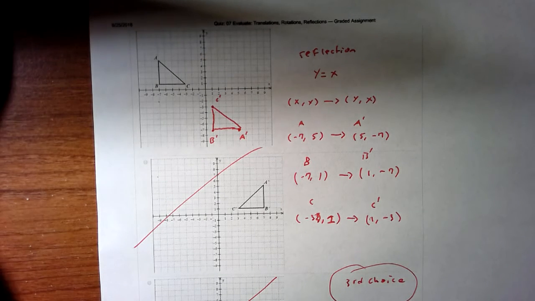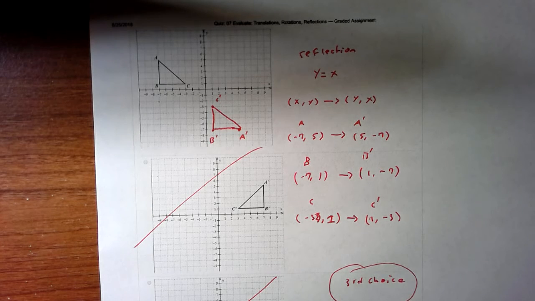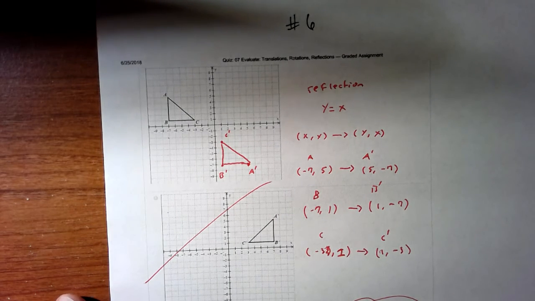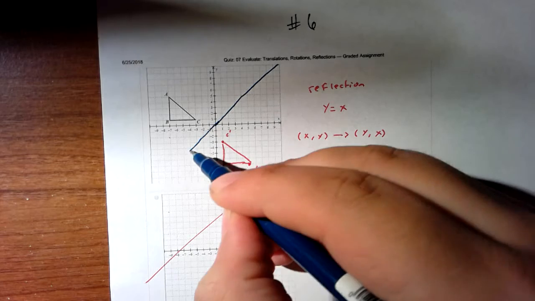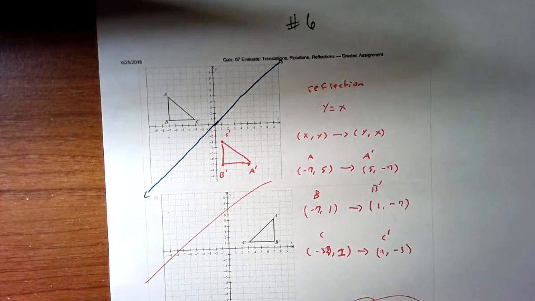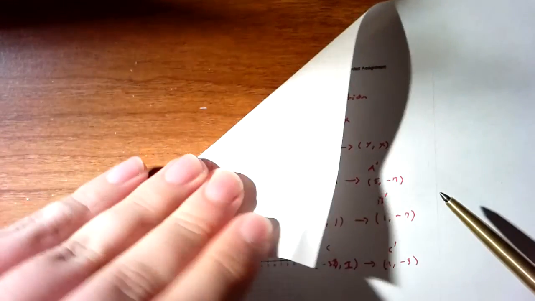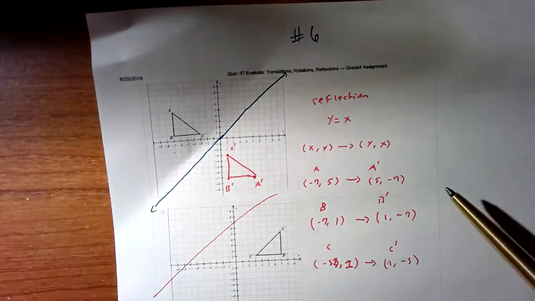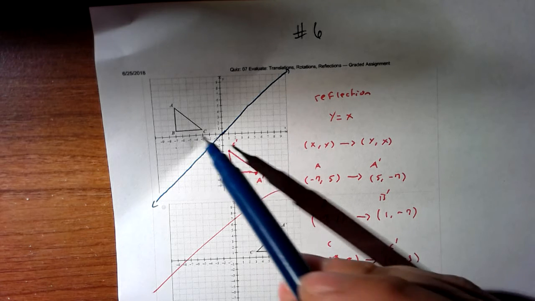So to recap, when you reflect across the line y equals x, all you do is flip your x and y. That's all you have to do for this reflection. And you might be wondering, what is the line y equals x? It seems kind of strange. Well, it's just this linear function right here. You can just draw it if you wanted to see. If you had the patty paper, remember the patty paper? You can fold it like that, and then it would line up with a triangle that's reflected across the blue line. The blue line again is y equals x, and this is our reflection.